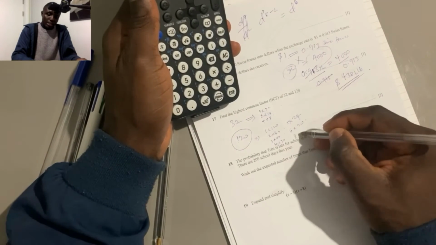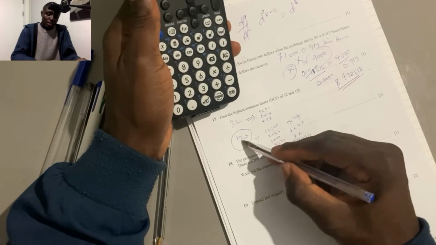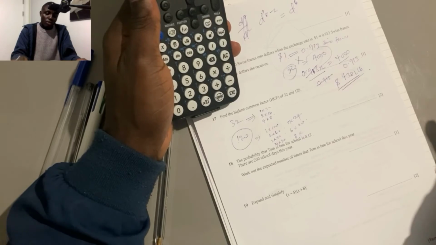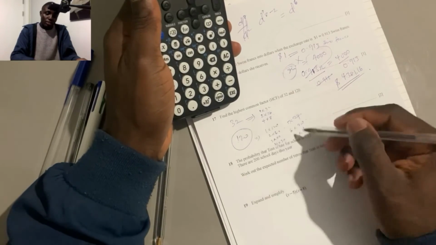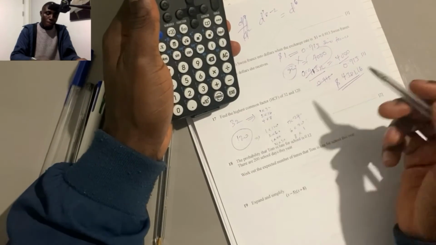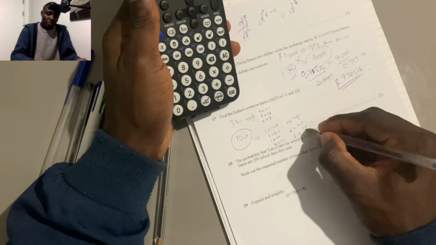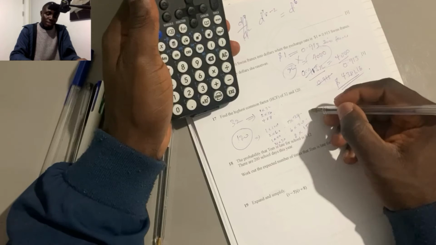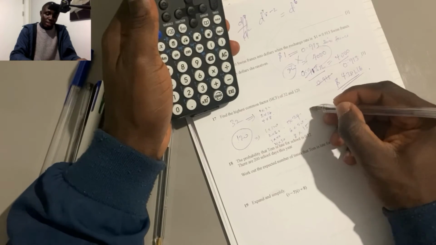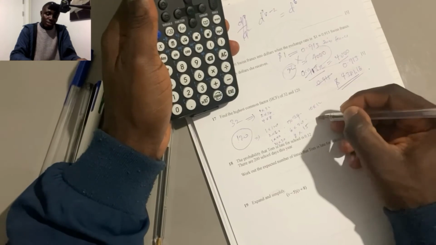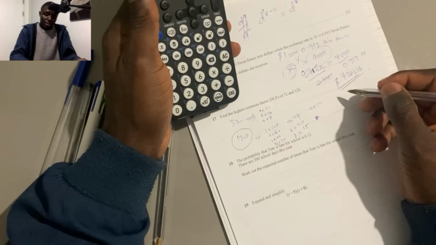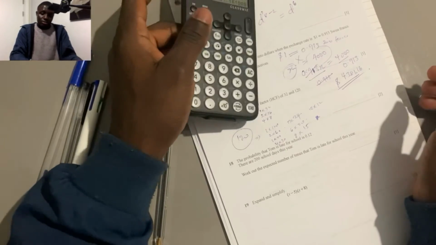8, I think 8 can also go. 8 times 15 gives 120. I think 12 is the last factor: 10 times 12. I've said it earlier on. 14 cannot go. 15, we have already done that.